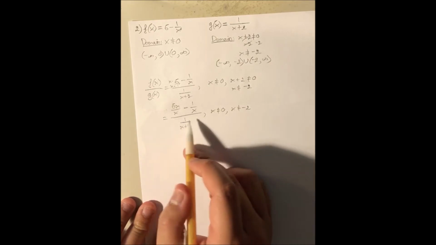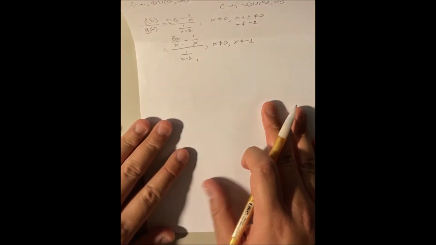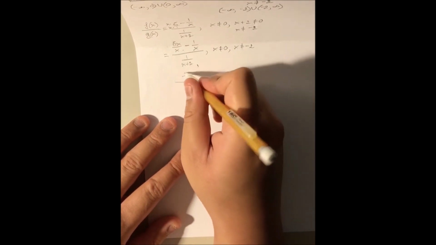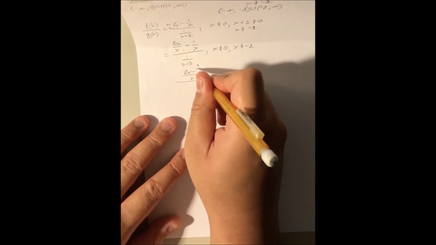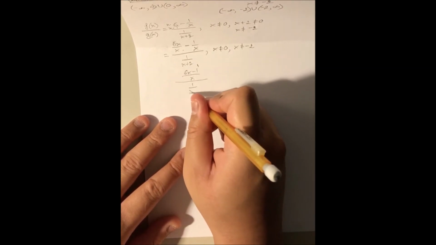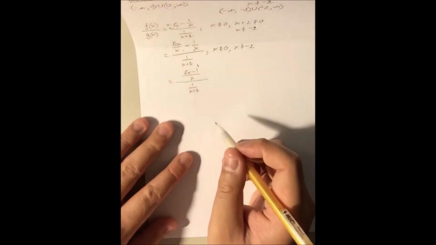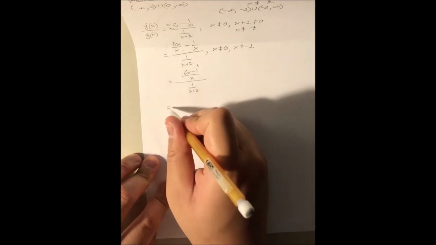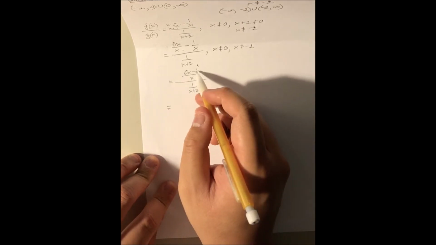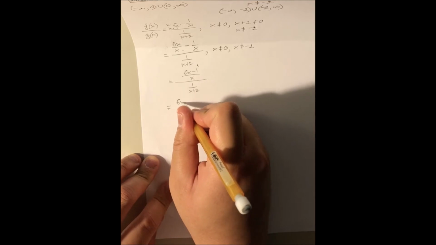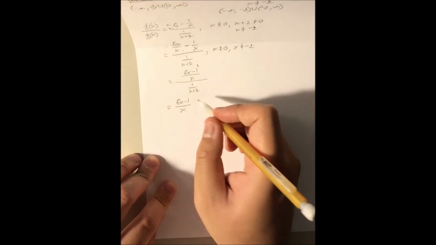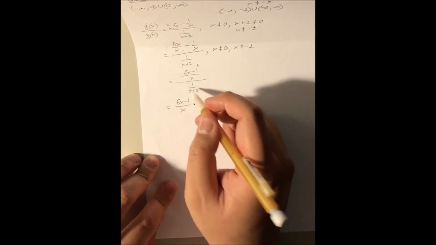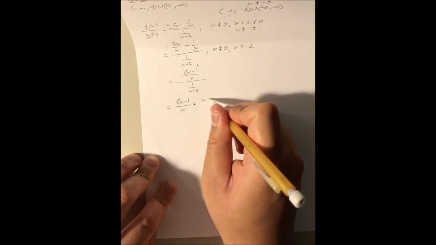And then since we have a common denominator, same denominator, we got 6x minus 1 over x, and then all over 1 over x plus 2. We have a fraction divided by another fraction, so the way we change this division into multiplication is by keeping the numerator fraction the same, writing the multiplication sign, and then multiplying this by the reciprocal of the denominator fraction, which is just x plus 2 over 1.